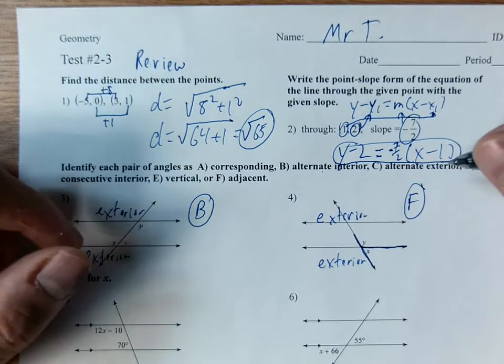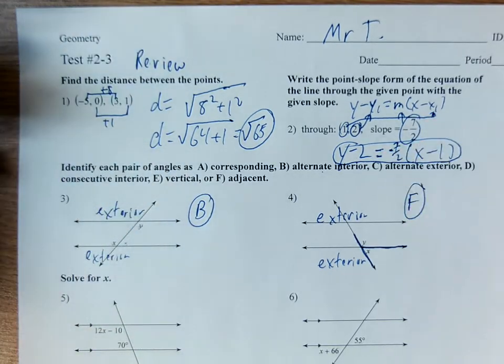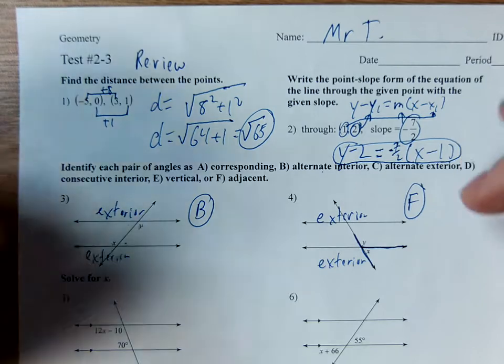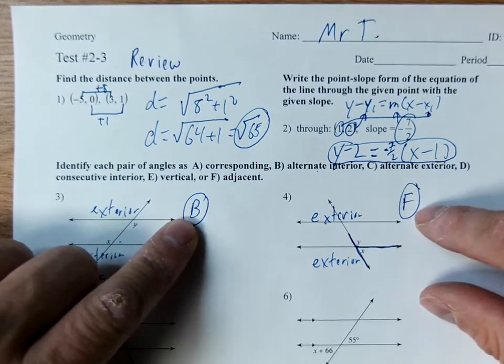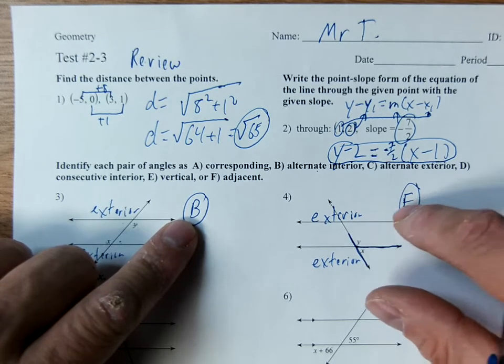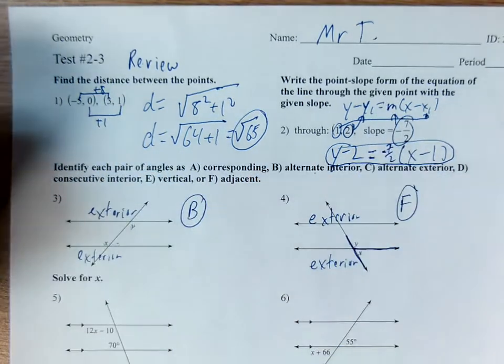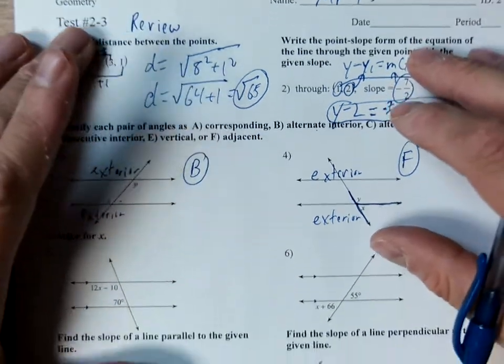Option F. Again, there's 6 different options I can choose from here, so don't think I'm just going to choose these 2 like some of you did last week. I'm going to choose 2 of the 6. So on the test, I might choose an entirely different 2, like corresponding and vertical, just like I did last week.